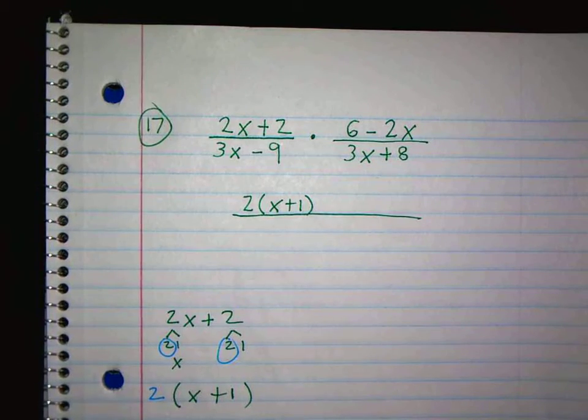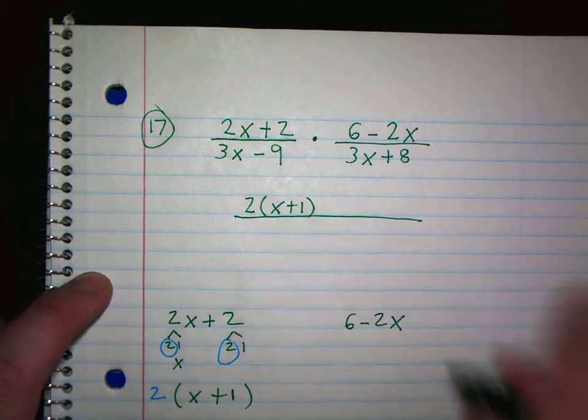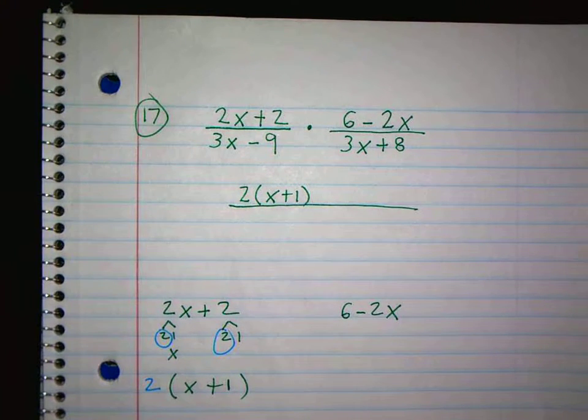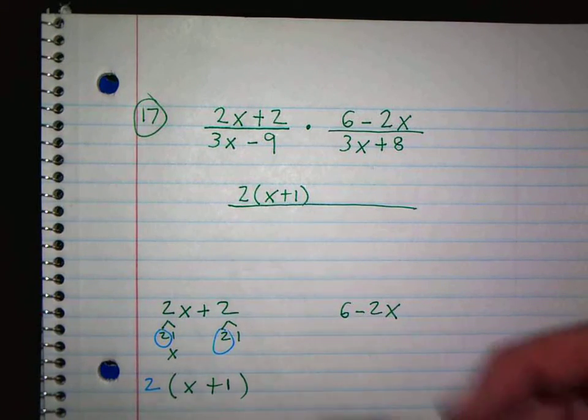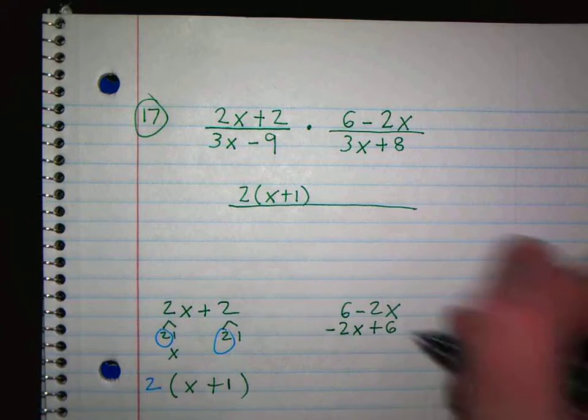Now, 6 minus 2x. Before you factor, it is always a good idea to put it in standard form. So that'd be negative 2x plus 6. Right?